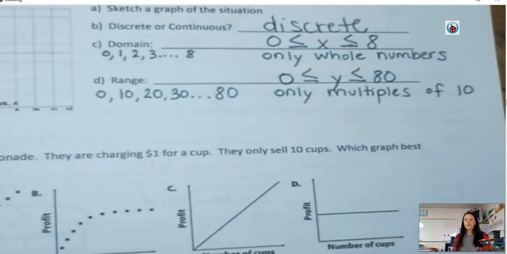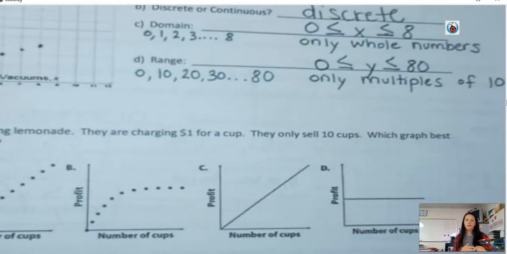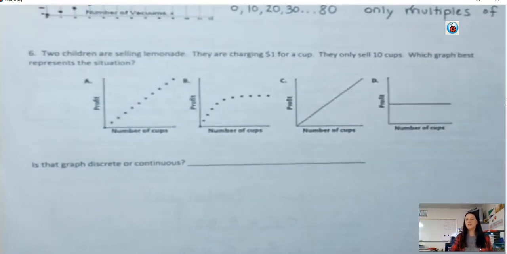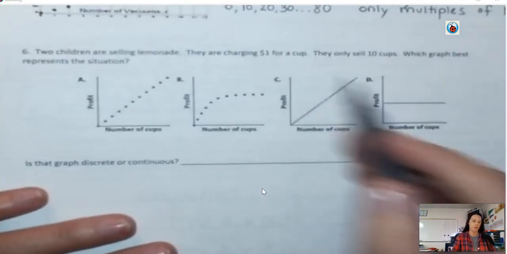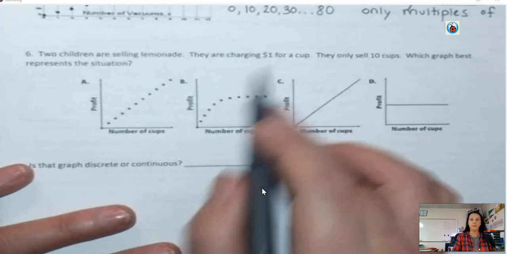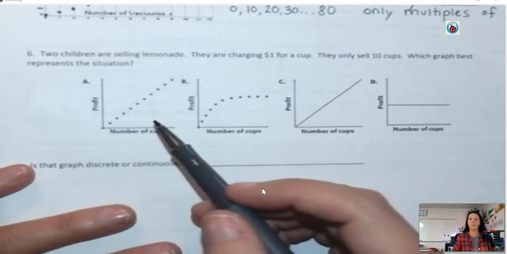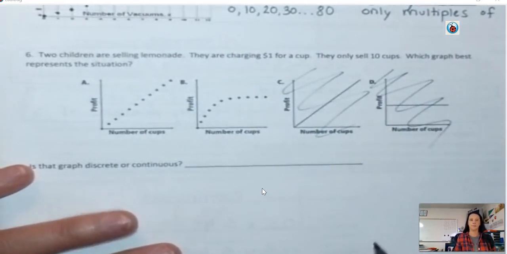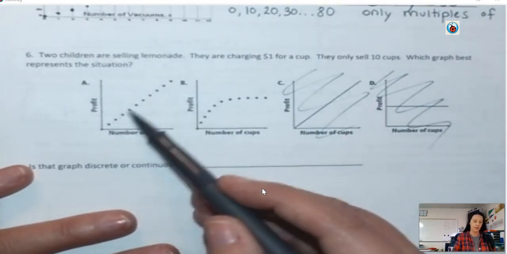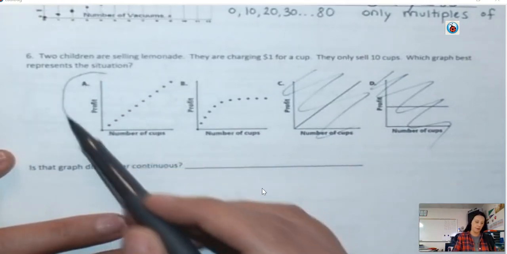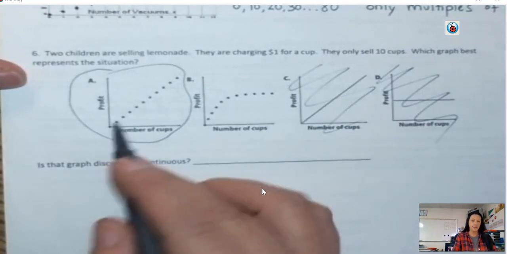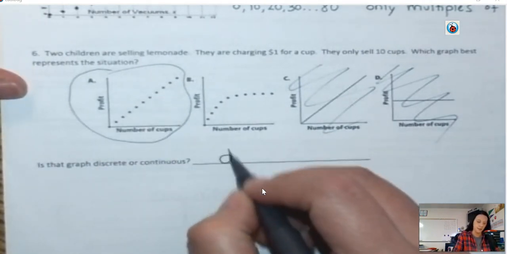Okay, go to number 6. Read number 6 and see if you can determine which graph they're talking about, and then tell me if it's discrete or continuous. Okay, for this one, they are charging for cups of lemonade. You can't sell part of a cup, so you're not going to connect the dots, so it's not going to be C and it's not going to be D. Each cup is $1, so it's going up with a linear type graph, so A is the correct graph. And then that is, since you don't connect the dots, that's called discrete.